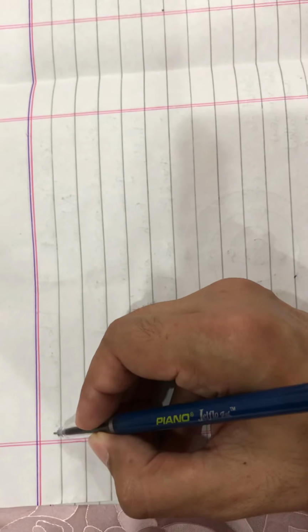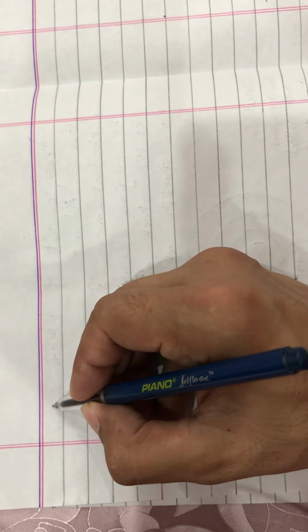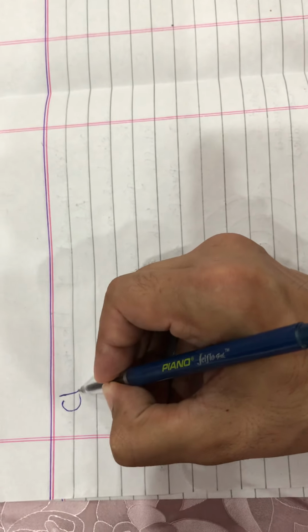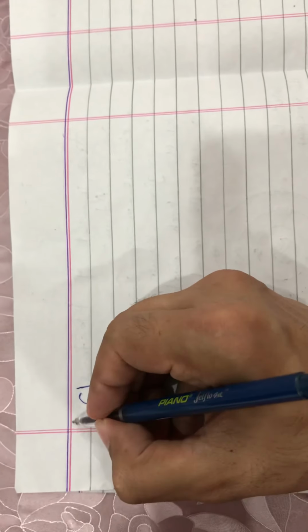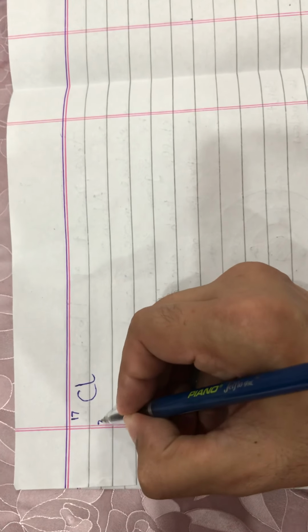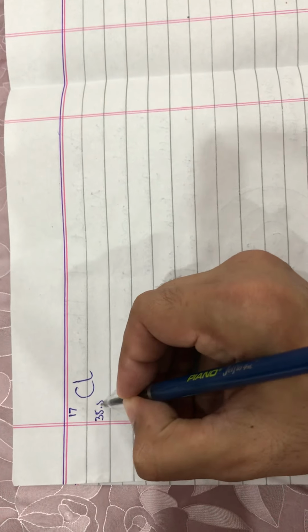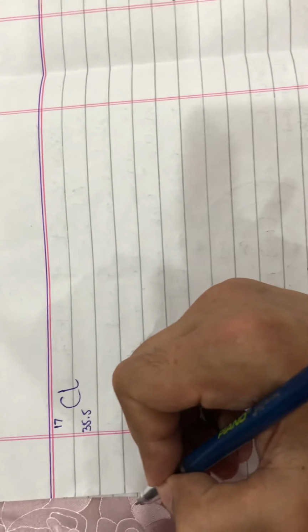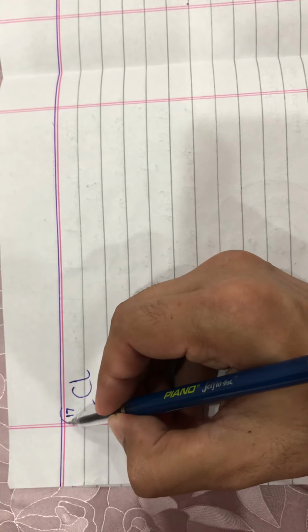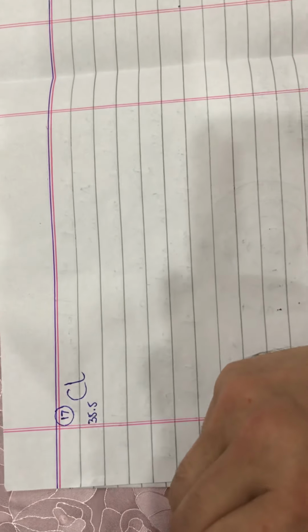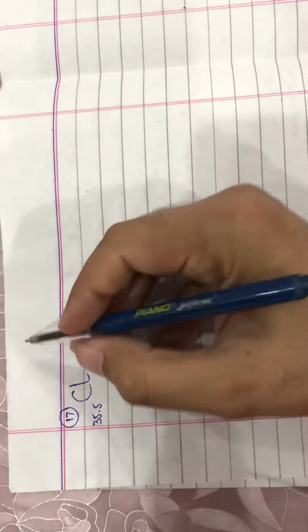The table of elements that you have with you is known as the periodic table. Everyone is familiar with it. Now students, talking about chlorine. Chlorine has atomic number 17 and its atomic mass is 35. In order to draw the electronic structure, our only concern is this number, the atomic number 17.